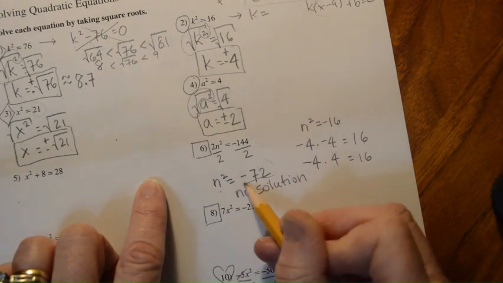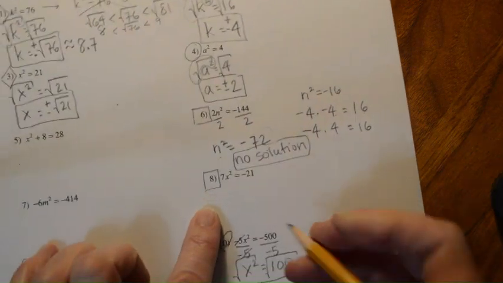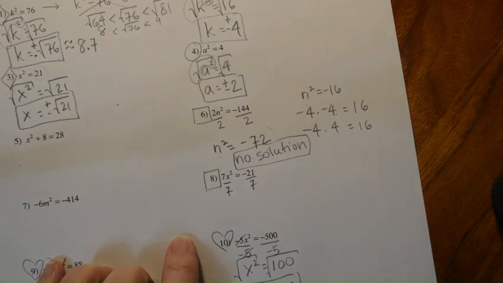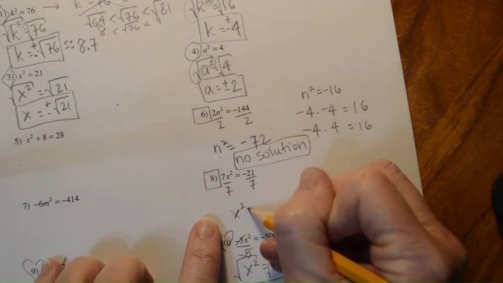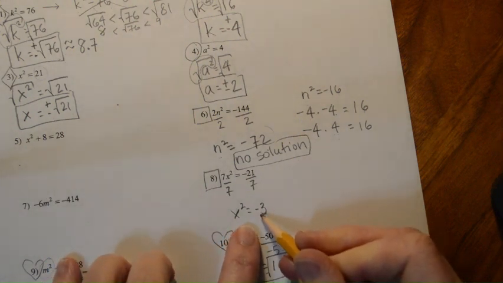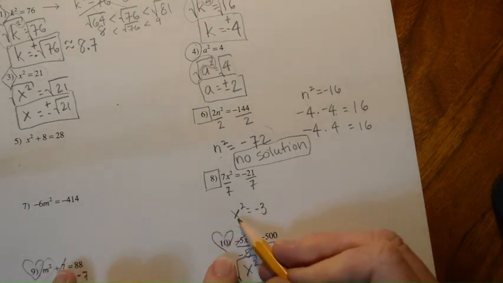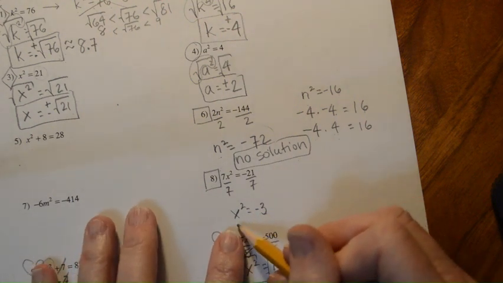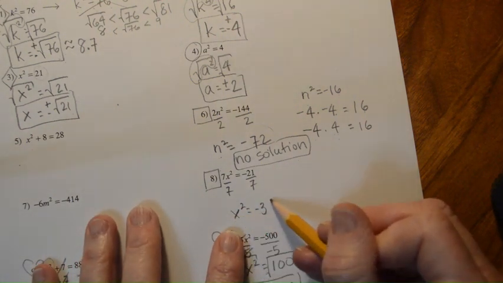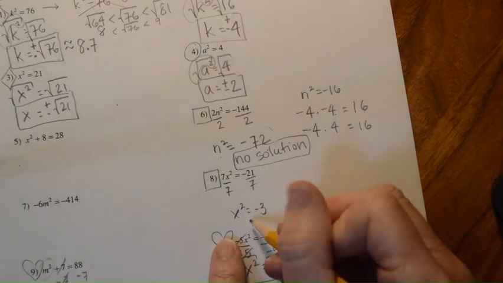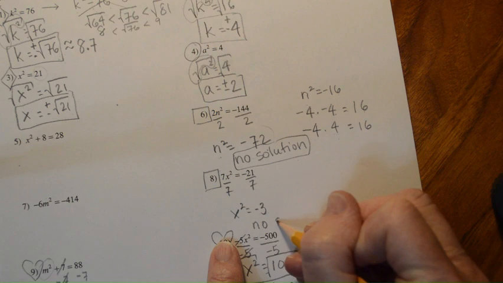Right, same thing here. I'm going to divide both sides by 7. I get x squared equals negative 3. Not only is 3 not a perfect square, but negative 3 is never going to be the answer to an equation where I am squaring something to get that, until we get to advanced algebra and start talking about imaginary numbers. So right now, again, we're going to say no solution.